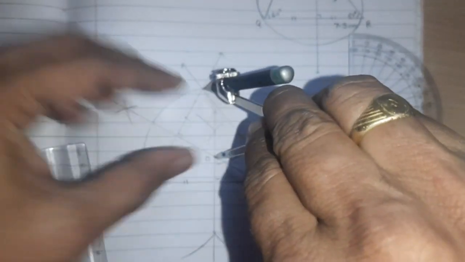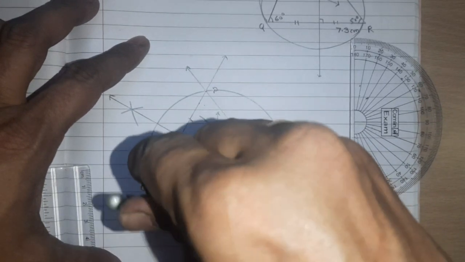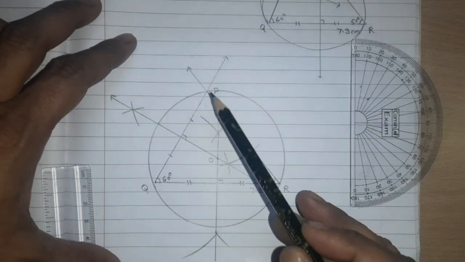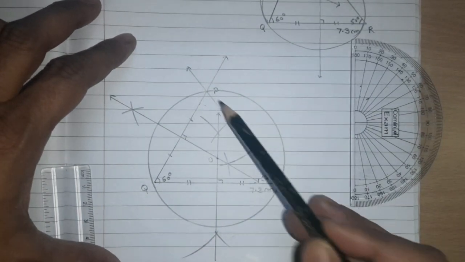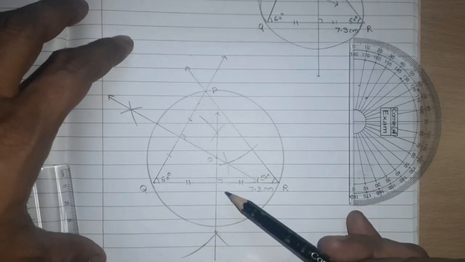This is a radius of the circle, and by using that we are constructing a circumcircle which touches all the vertex of the triangle. Therefore it is called as a circumcircle.